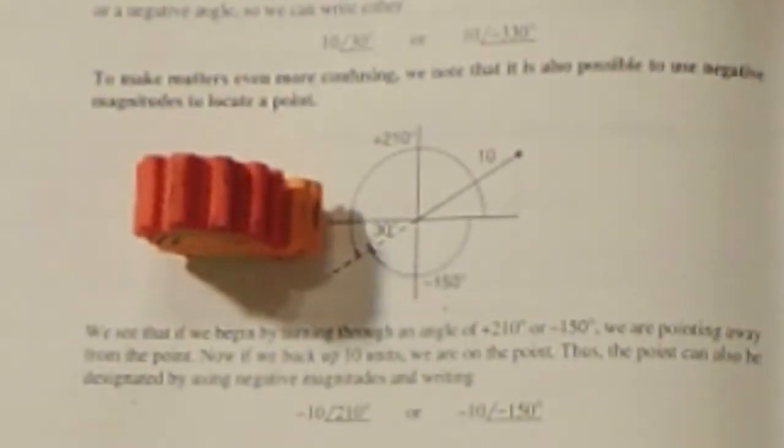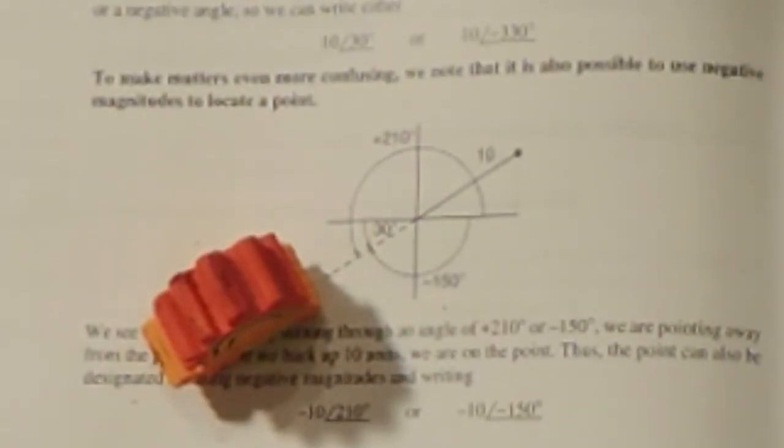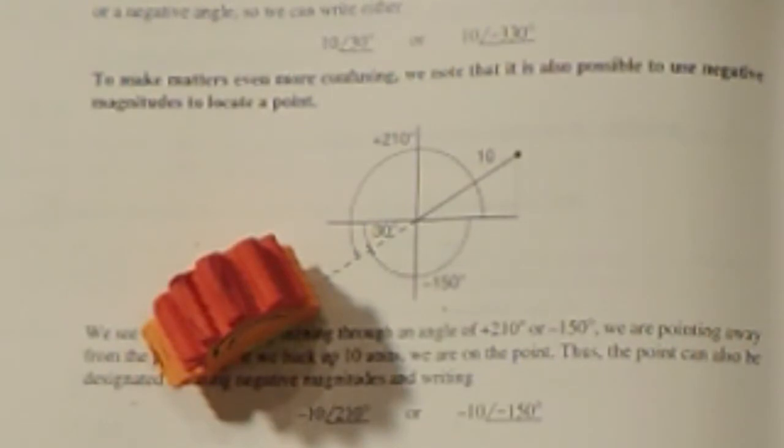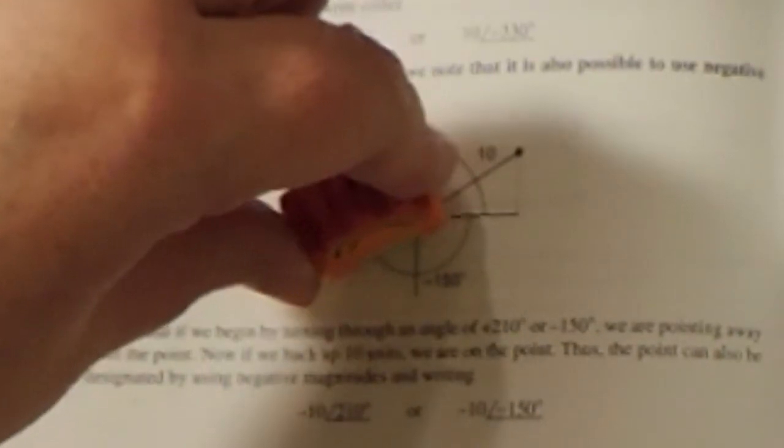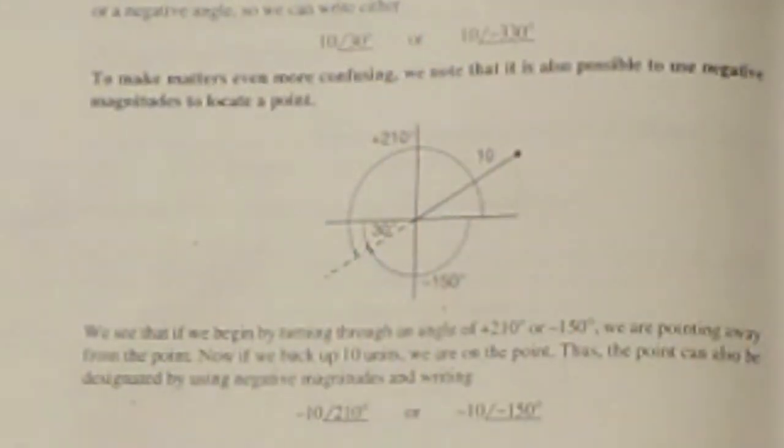So our dinosaur was standing at the 0, and he was facing 0 degrees, and he turns 210 degrees, so he's no longer facing that way, he's facing this way. And then he walks backwards 10 steps. So he's still actually right here. He's going to walk backwards 10 steps, and he's going to end up right there at this dot. I don't know if that description was helpful or not. It was handy.